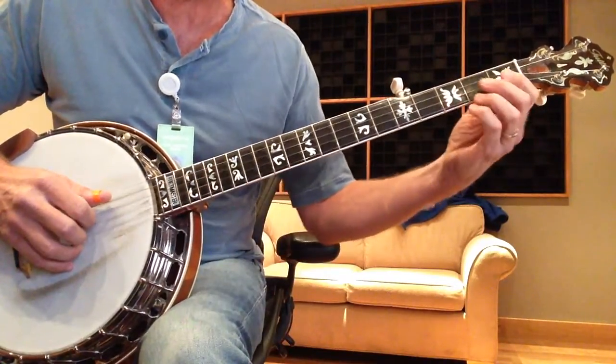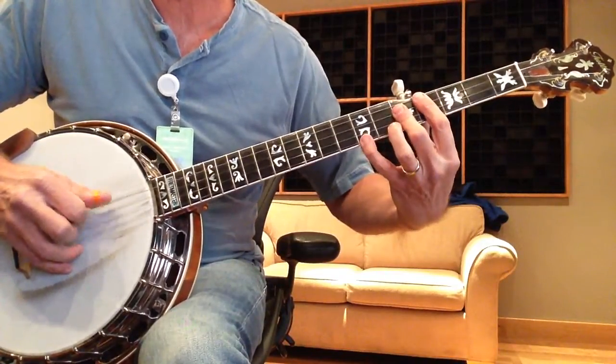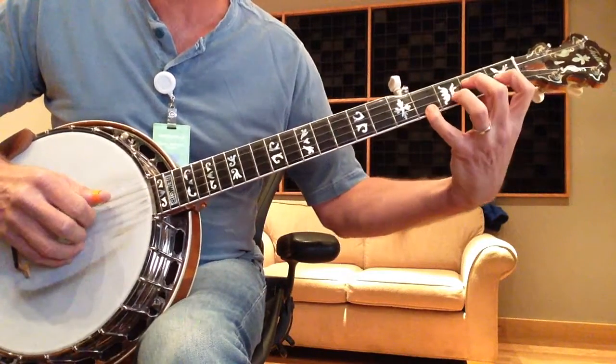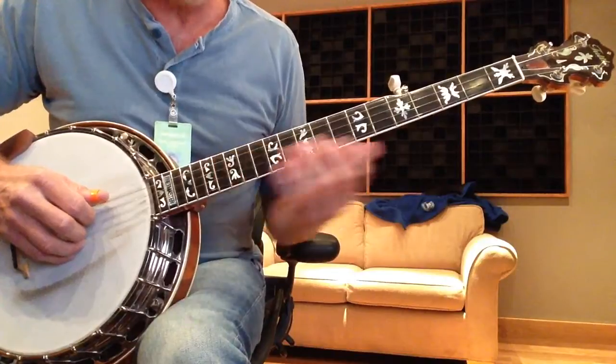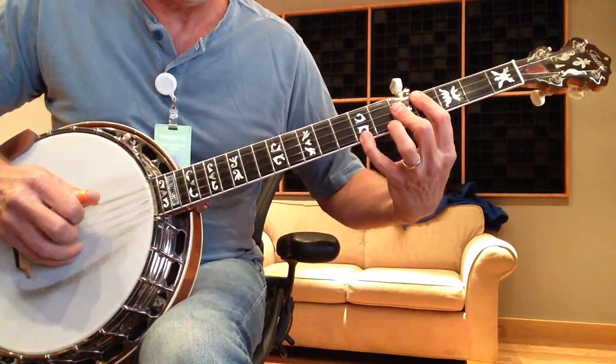Right, that's what I'm thinking of. So the F sharp minor 7 flat 5, what am I doing here? F sharp minor 7 flat 5, right.